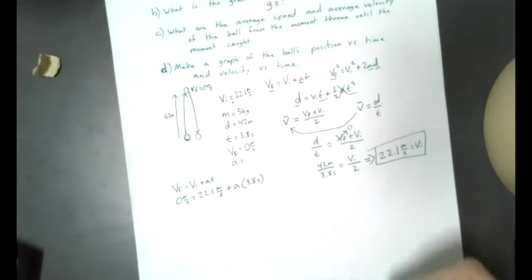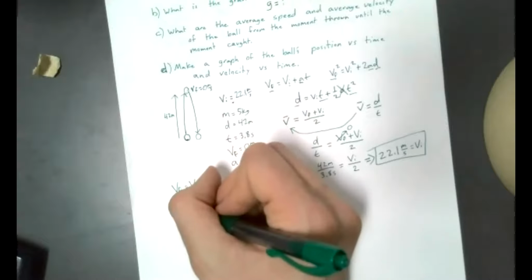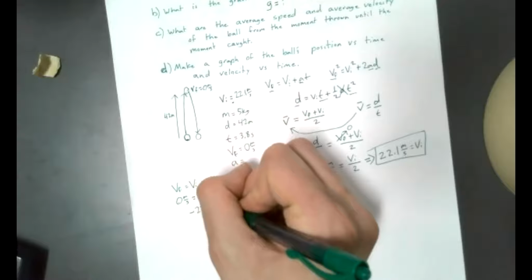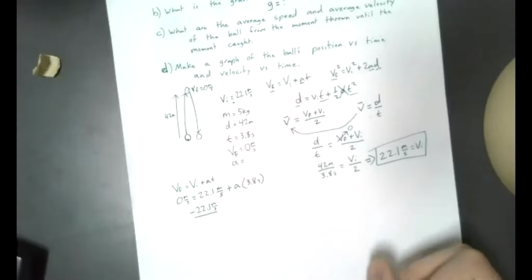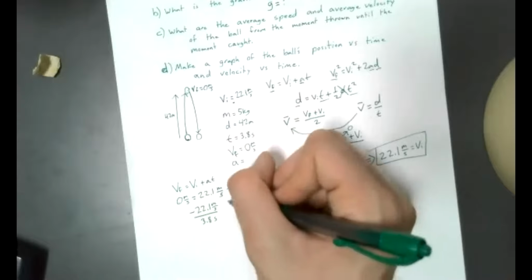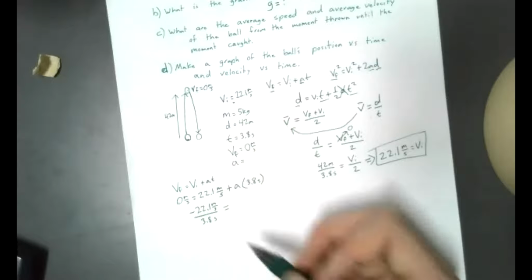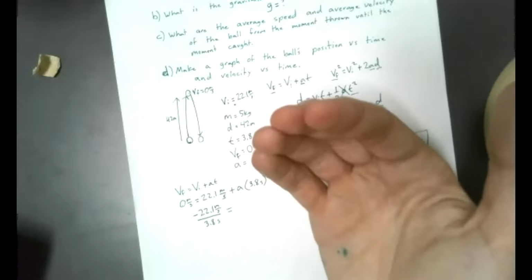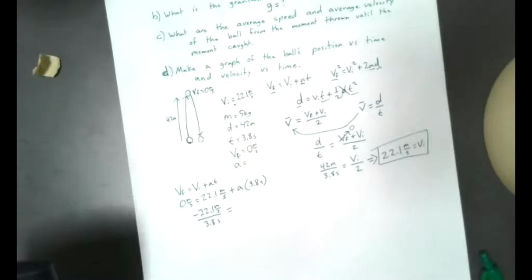All right, so I have to subtract 22.1 over, and divide by 3.8 seconds. If you look, I'm going to get a negative answer, which makes sense because everything is being pulled downward, which is normally the negative direction.